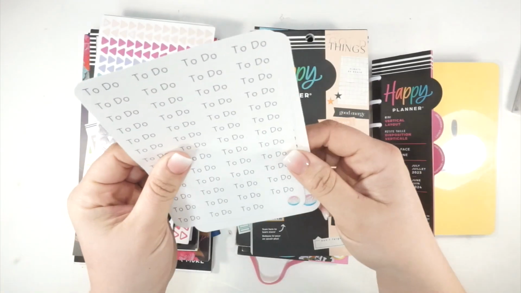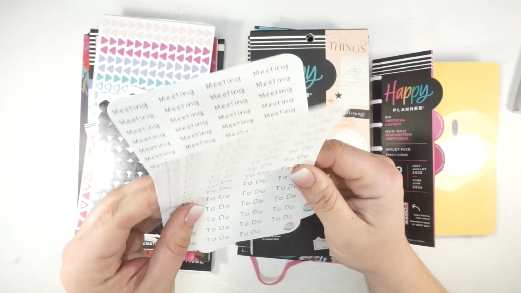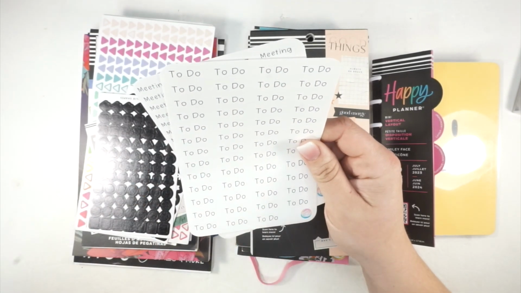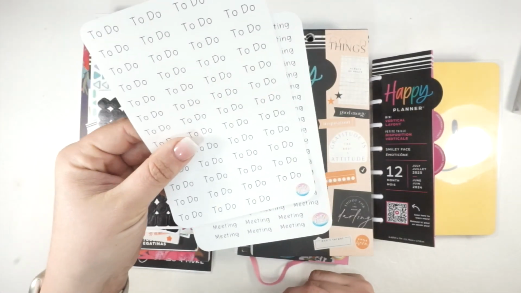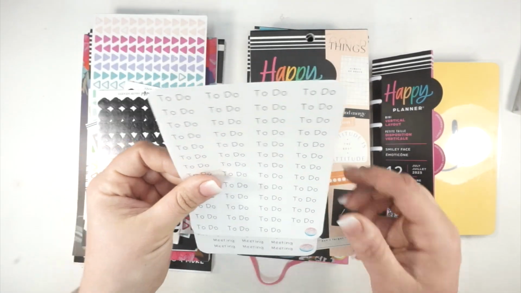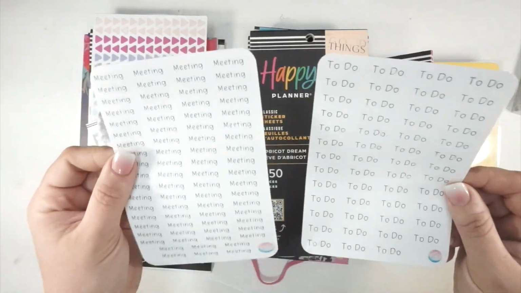These were also gifted at Go Wild, and this is from my girl Kelly Salty. Or actually, these weren't from Go Wild. I think she sent these to me a while before that, but these are from Salty Mama Planner Co. But Kelly is one of my dear friends, and I absolutely love her. But these are good examples of label type stickers, so labeling your to-dos or labeling your meetings.